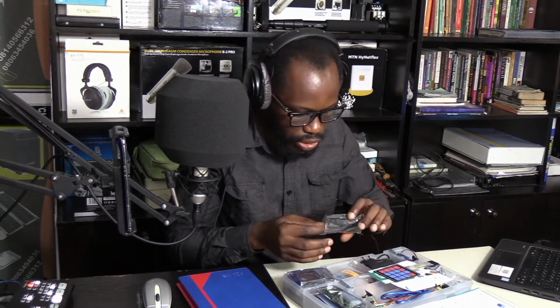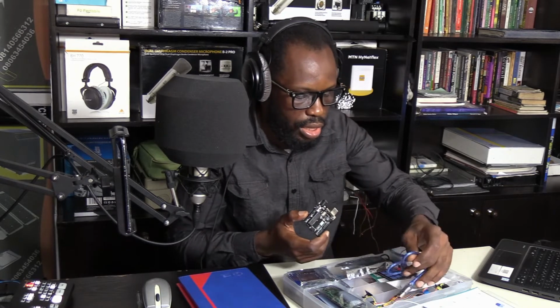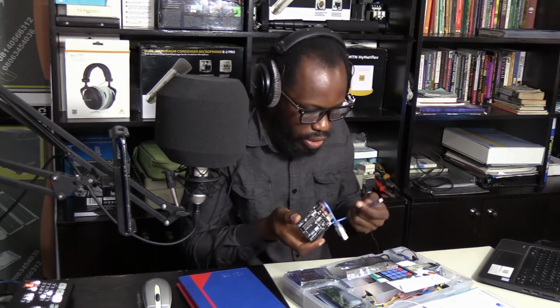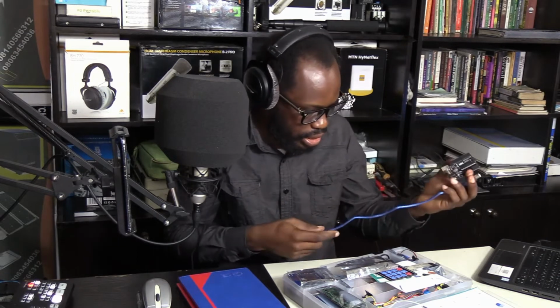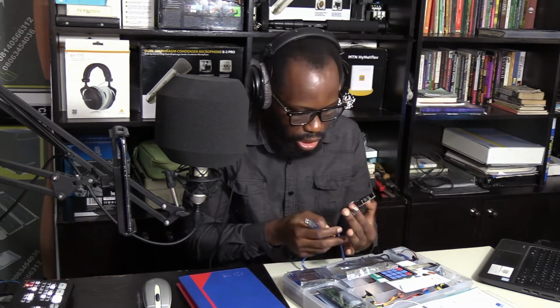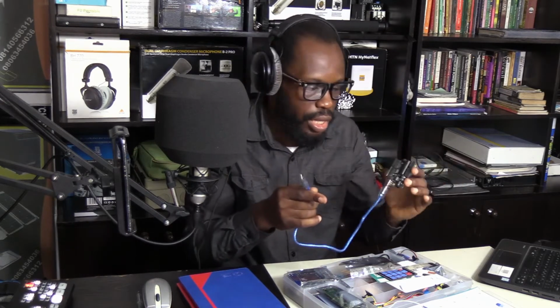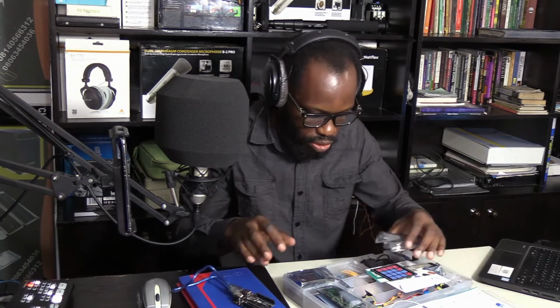So I have my Arduino board here with me, and I have my USB. This is the normal type A, and this is type B, the printer cable. I've been using this Arduino.